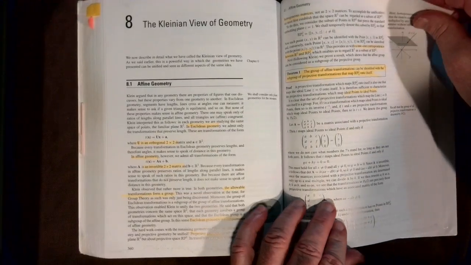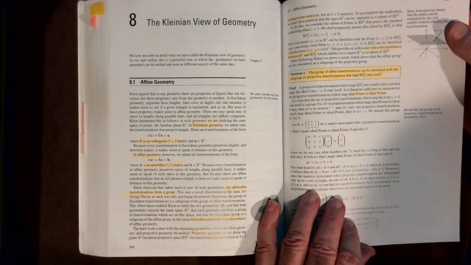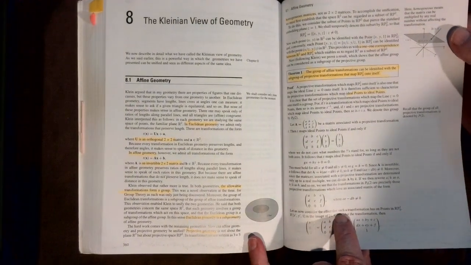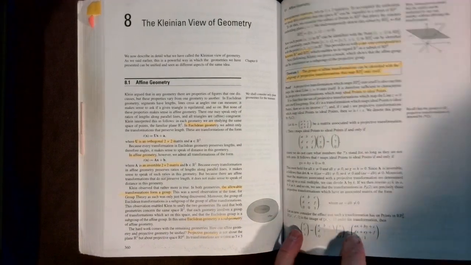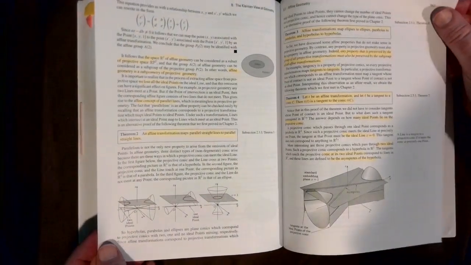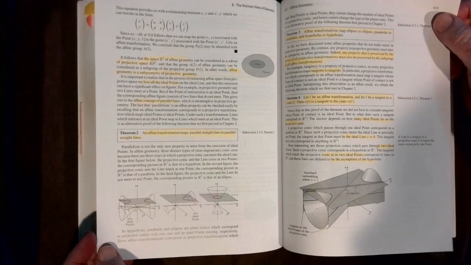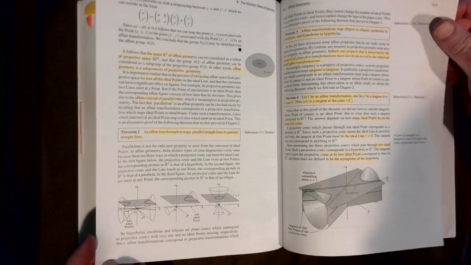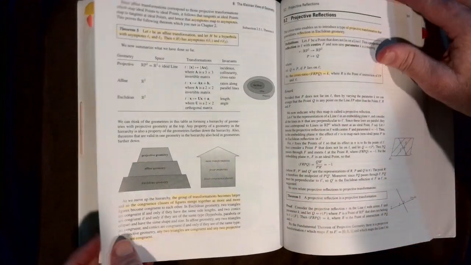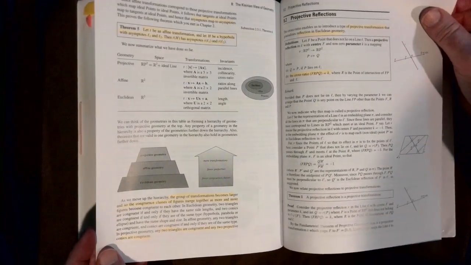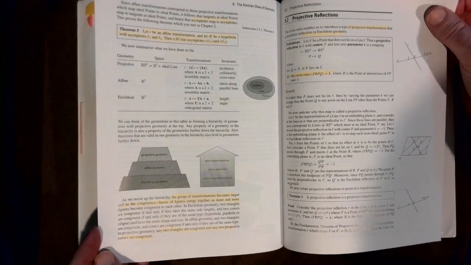area of a triangle, dual triangles, distance between two points, spherical trigonometry, which is interesting. The Kleinian view of geometry. And so in geometry and Klein's view, we want to look at invariance. So we look at the transformations that you can do within that geometry and then study the invariance of those transformations.